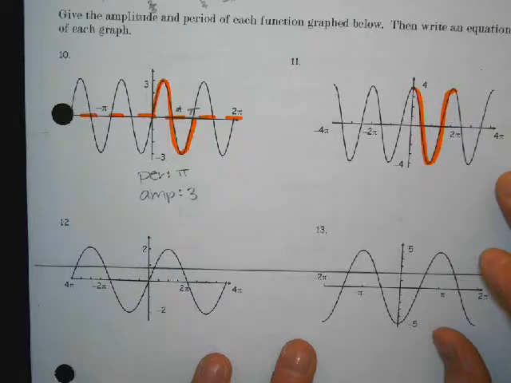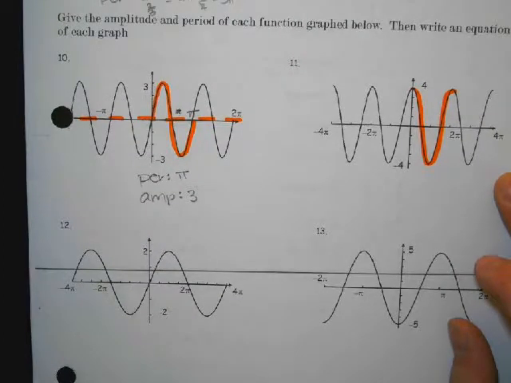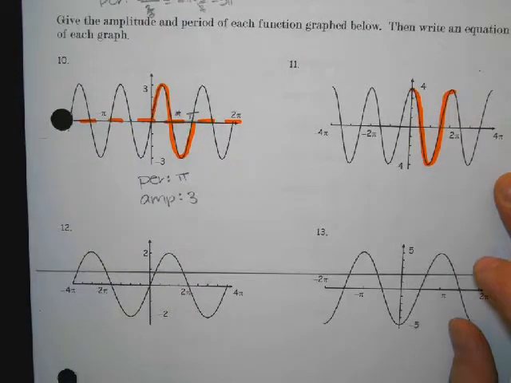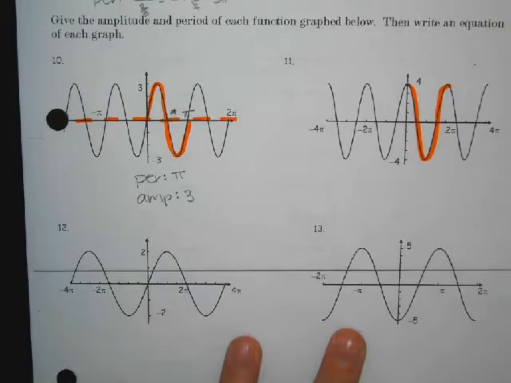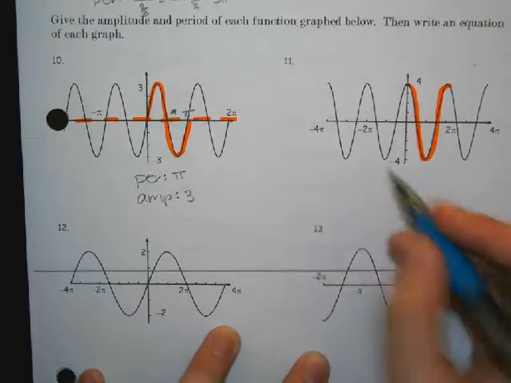Does that make sense? I can always write 2 different types of equations for it, but there's one equation that I could write based on it starting at the y-axis. Okay? So this one to me appears to be a cosine graph if I was to start at the y-axis. The period of this graph is what?